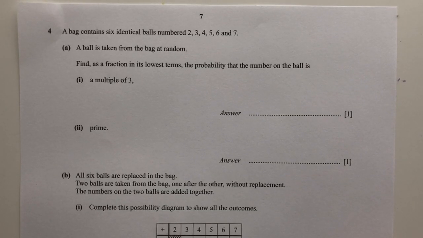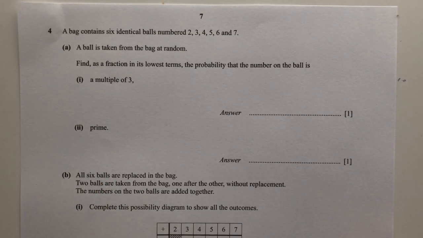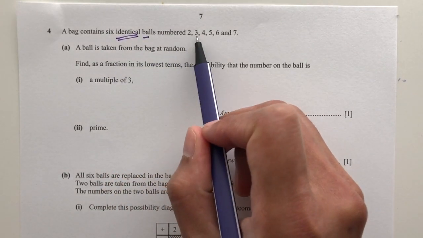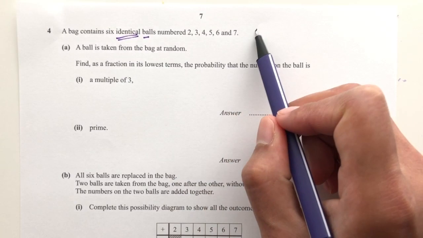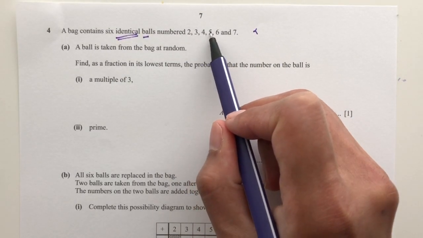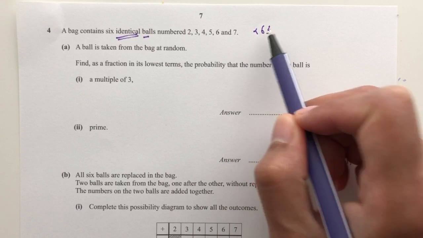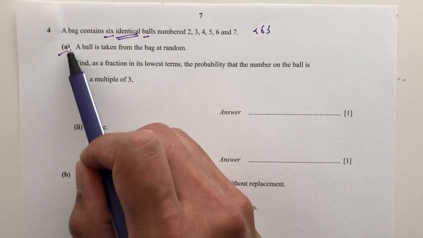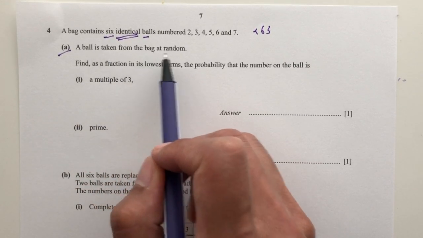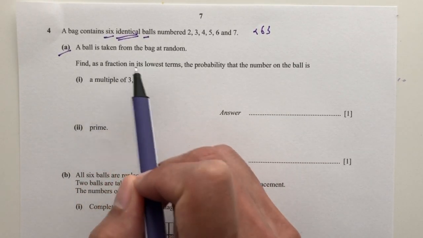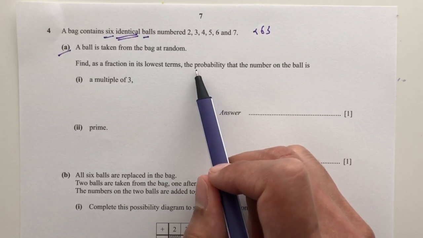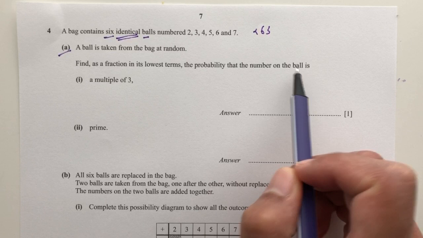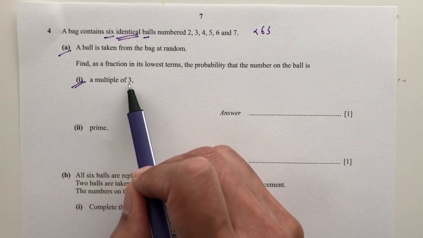Question number 4. Now we have a bag that contains 6 identical balls: 2, 3, 4, 5, 6, 7. So we have 6 numbers in total, or 6 balls. Now part A, a ball is taken from the bag at random. Find as a fraction in its simplest form the chance that the number on the ball is, part 1, a multiple of 3.